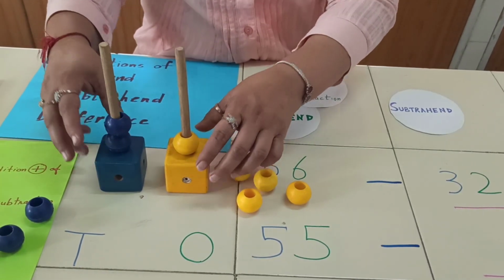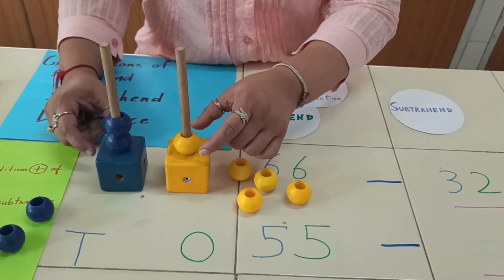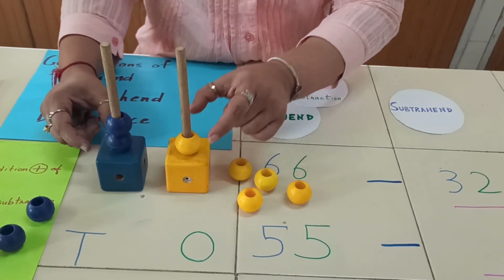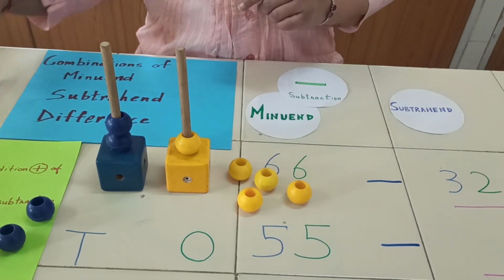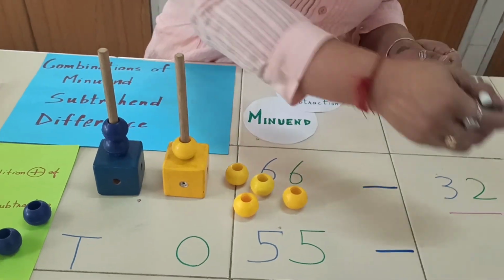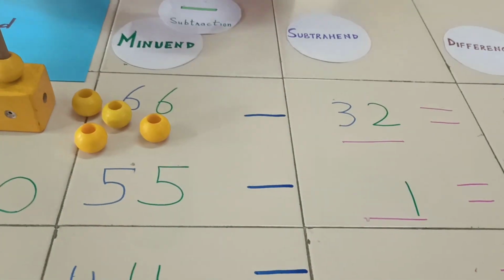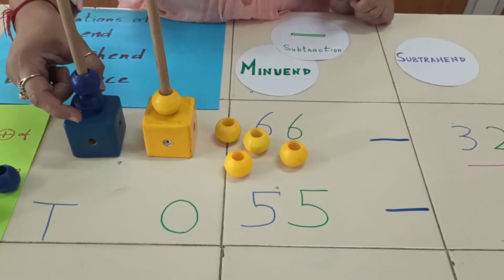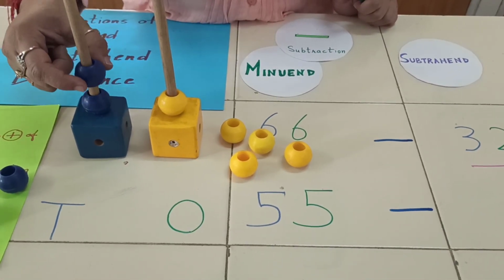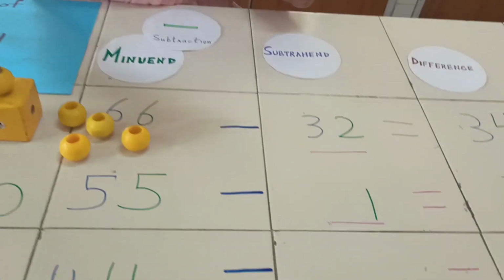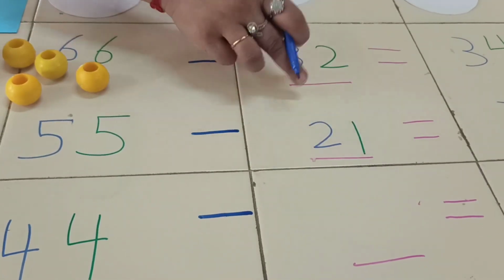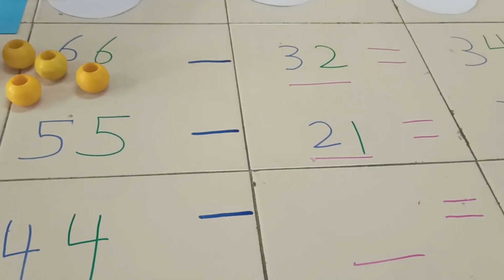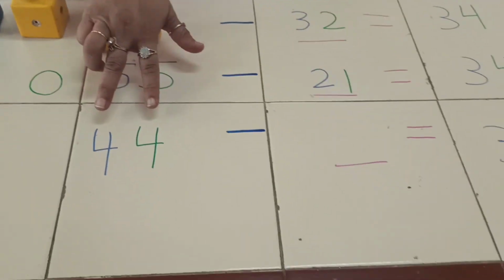Now we are going to count the remaining leftover beads. 1 in 1's place. So my answer here is 1. I'm going to count the leftover beads of 10's. 1 and 2. That means my answer here is 21. Let's see the next combination.